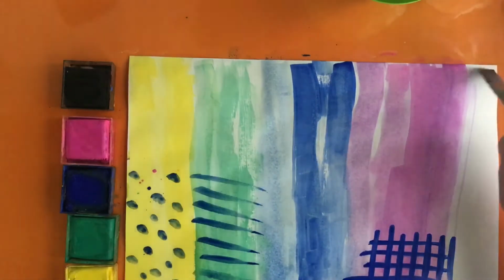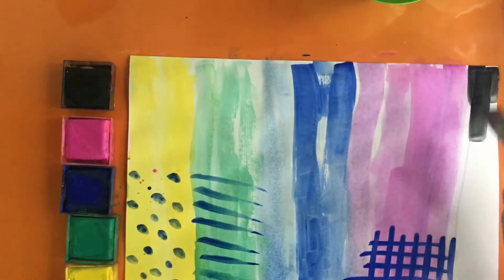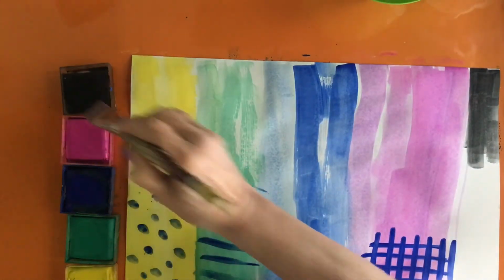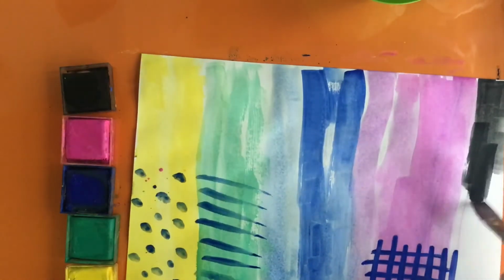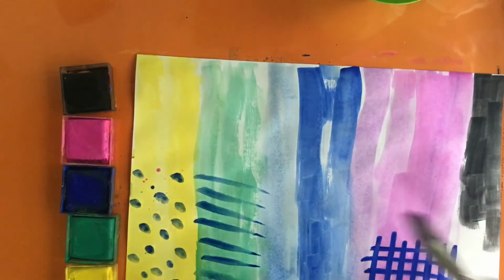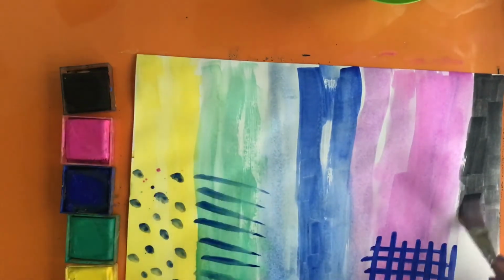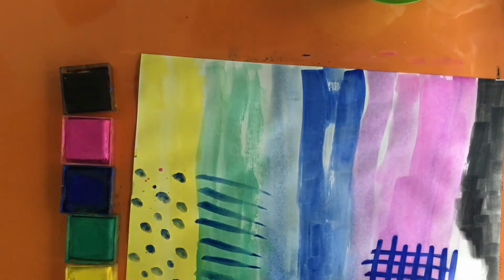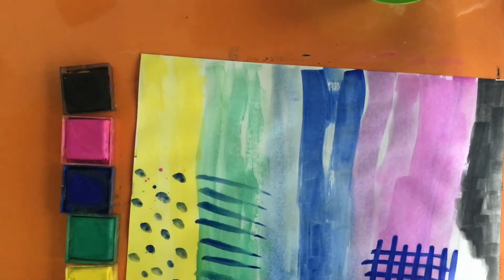So I am going to put some black down here. Right, now all I have to do is let this dry.